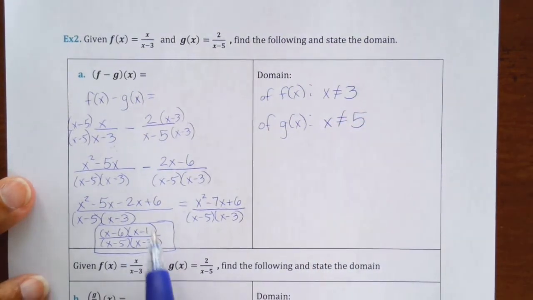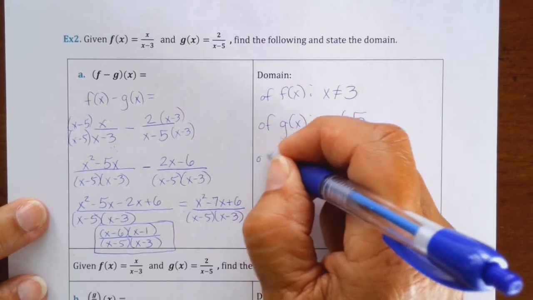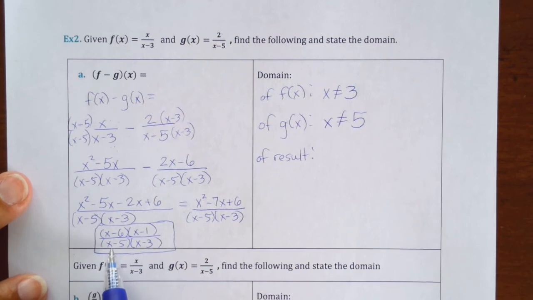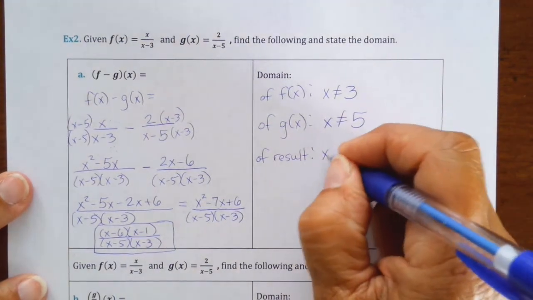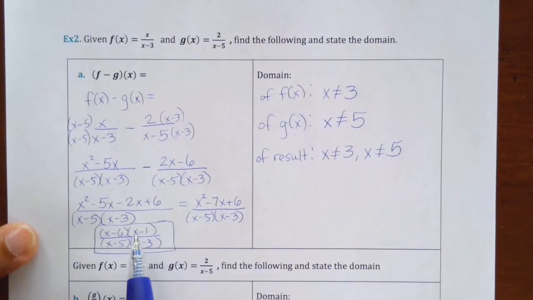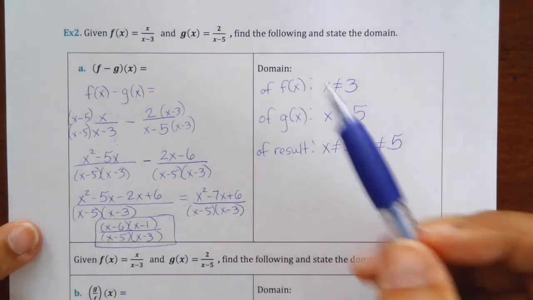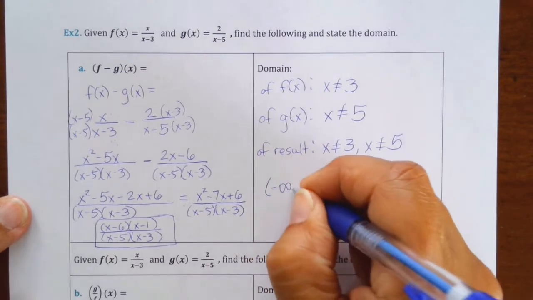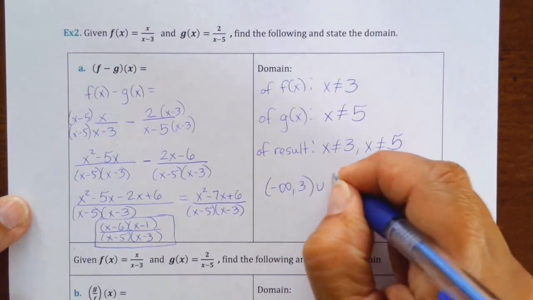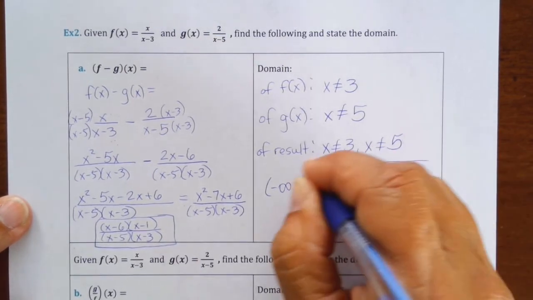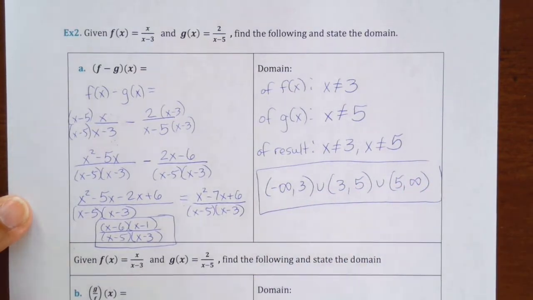And now we're going to look at our result. Okay, so the domain of our result. Still, I can't use 5 and I can't use 3. So x can't be 3, x can't be 5. Remember, the numerator is fine. Those numbers can be whatever they want. It's just the fractions, the denominators. All right, so if I look at all this together, then I still can't use 3 or 5. So that's my answer. So negative infinity to 3, 3 to 5, 5 to infinity. So that would be the numbers that I would be able to use in that problem.